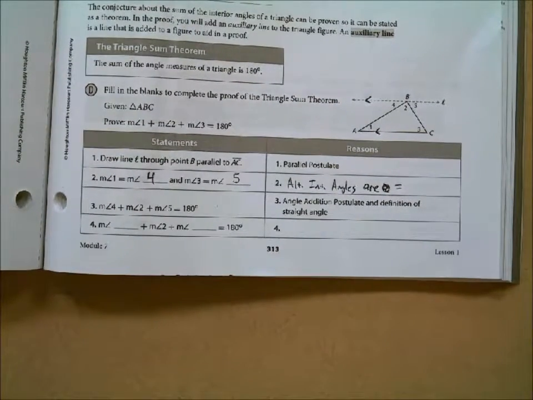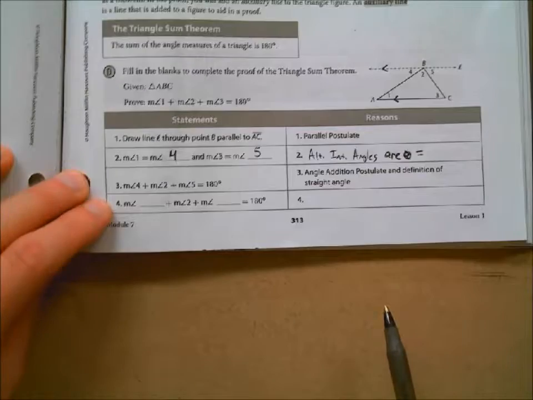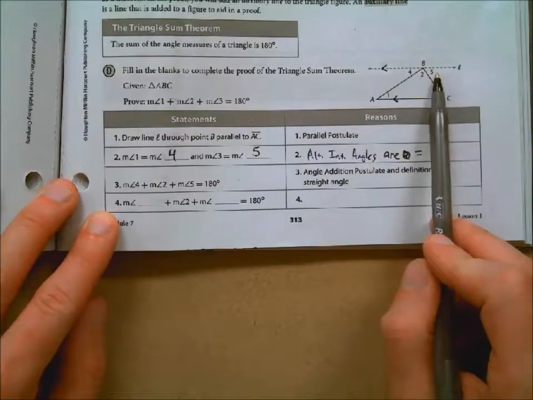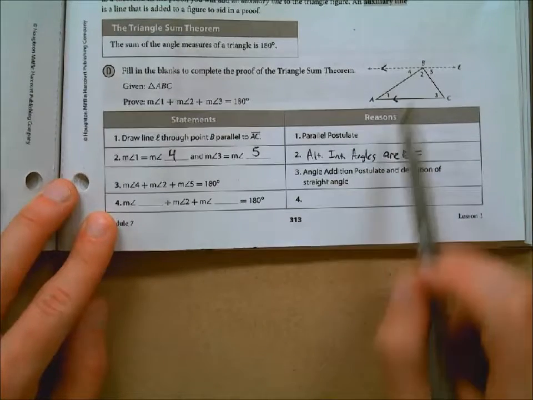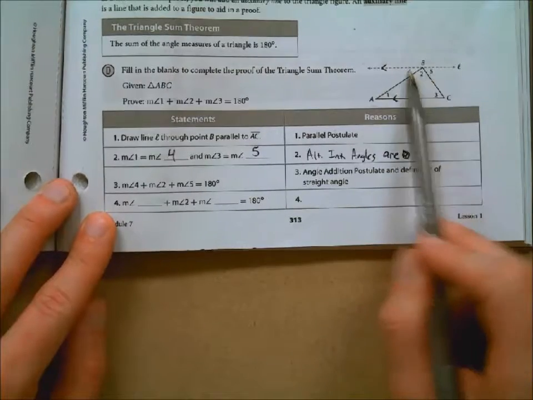Okay, perfect. Now we also know that angle 4 plus angle 2 plus angle 5 are going to add up to 180 degrees because of angle addition and also just the definition of a straight angle, right? 4, 2, and 5 together make that straight line, and so we can add them together to make 180 degrees.